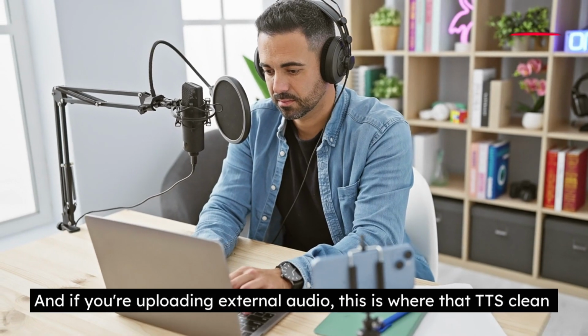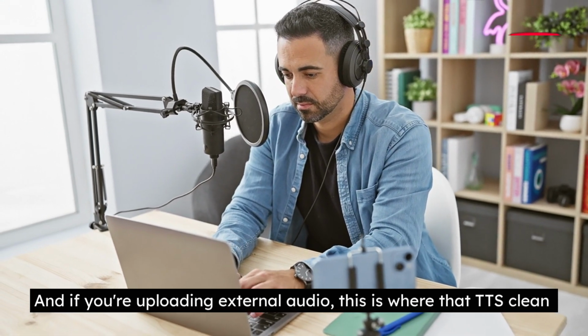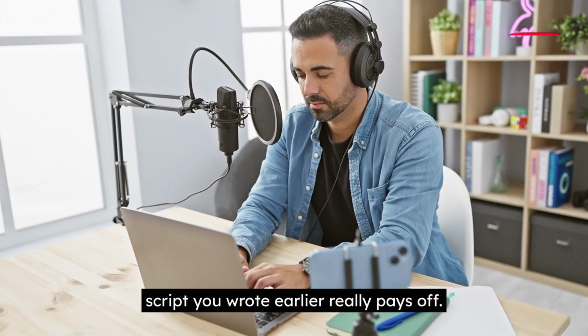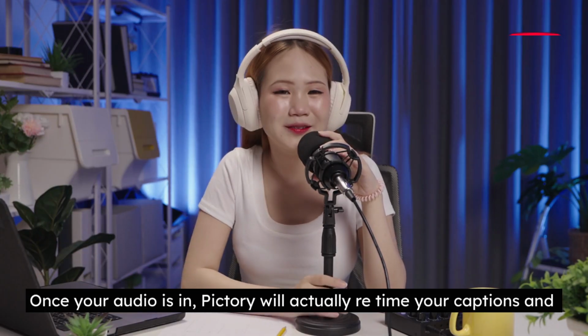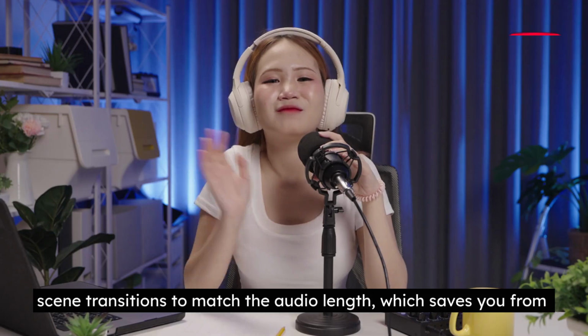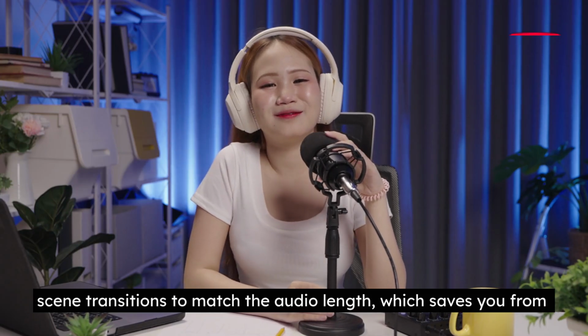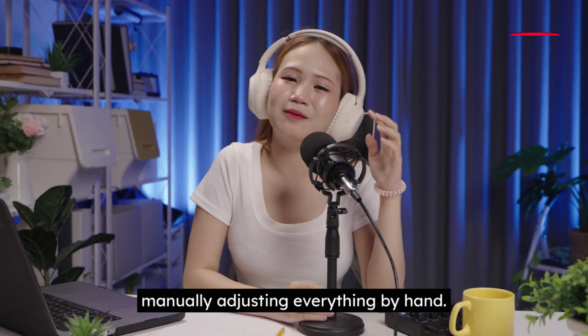And if you're uploading external audio, this is where that TTS clean script you wrote earlier really pays off. Once your audio's in, Pictory will actually retime your captions and scene transitions to match the audio length, which saves you from manually adjusting everything by hand.